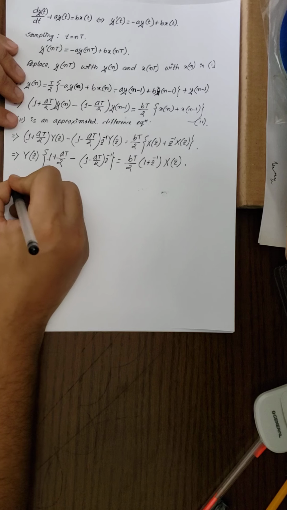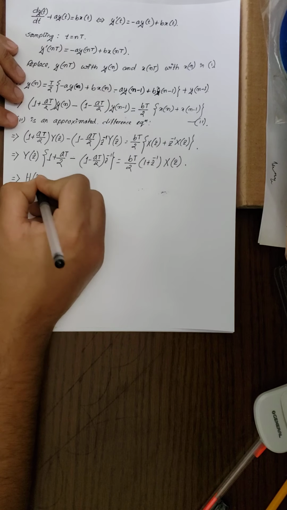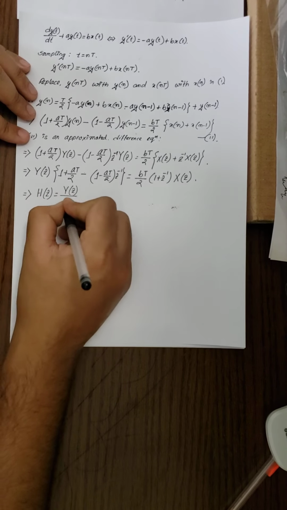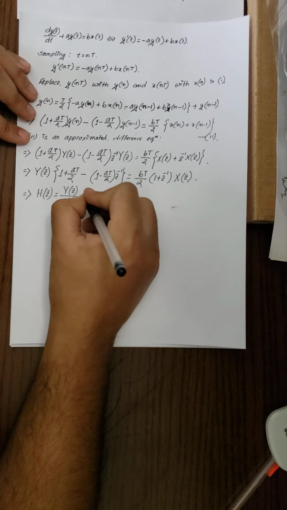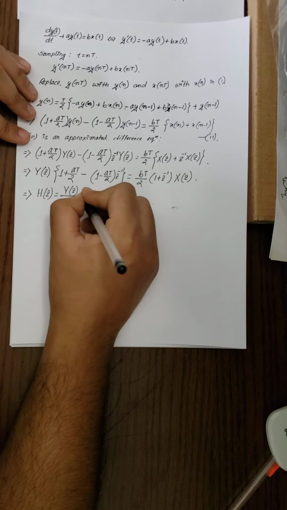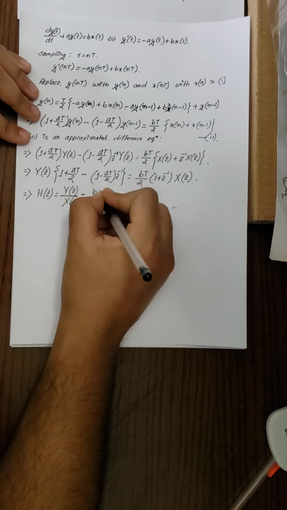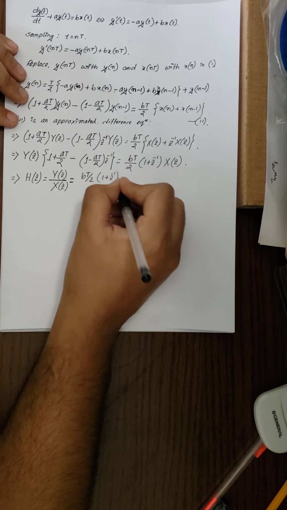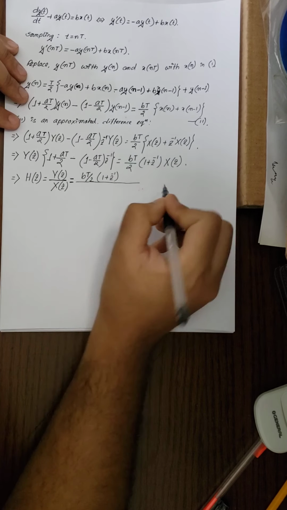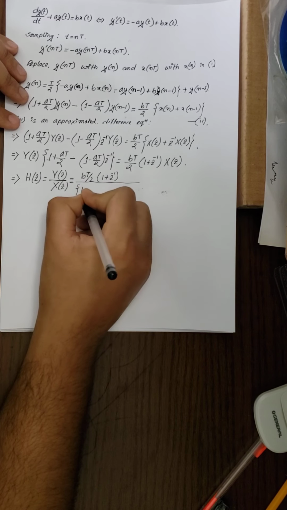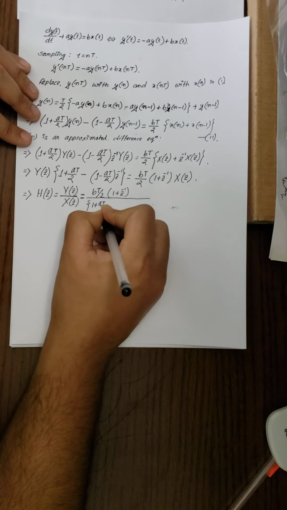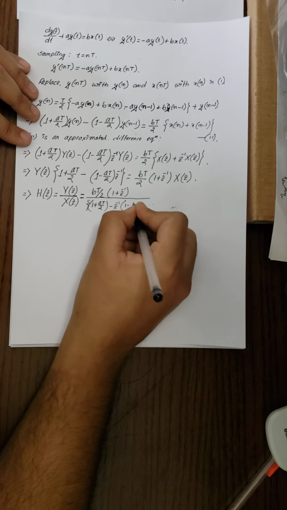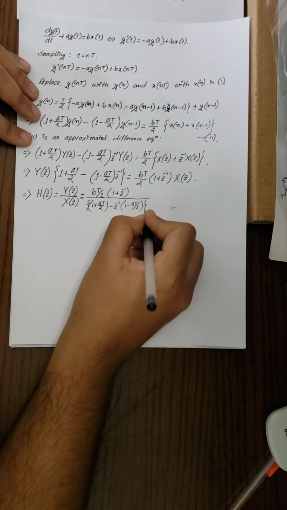From here we can write H of z, which equals Y of z over X of z, is equal to bT over 2 times 1 plus z inverse divided by 1 plus aT over 2 minus z inverse times aT over 2.